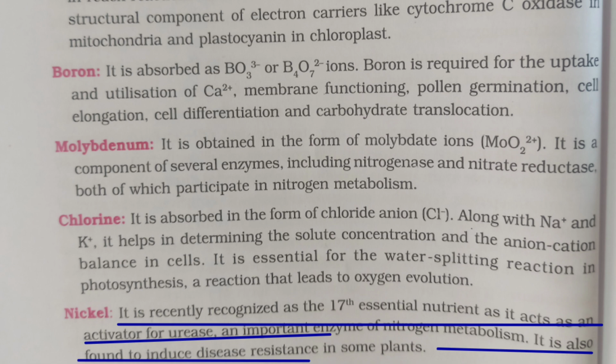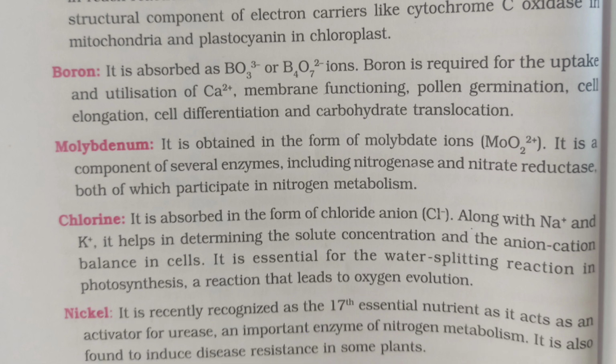So this is all about micronutrients and macronutrients, the essential elements.